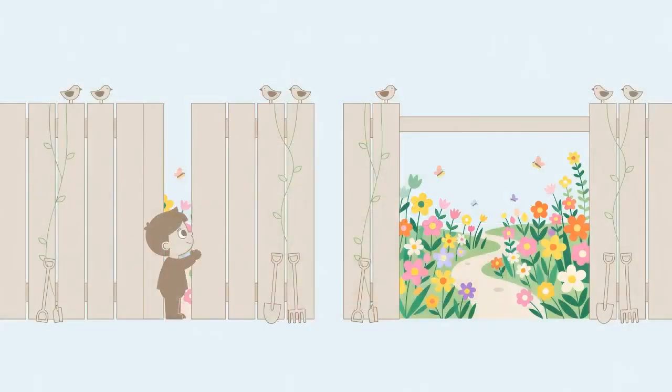Think of a person peeking through a narrow slit in a tall wooden fence. They can only see a small slice of the garden behind it. Make the slit wider, and suddenly they see more of the scene, but their brain has to work harder to make sense of everything in view.